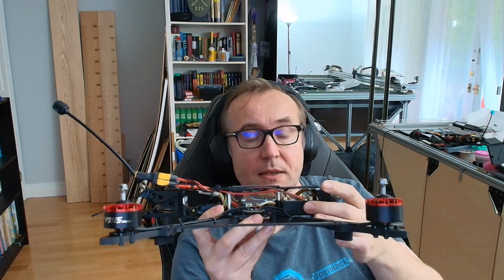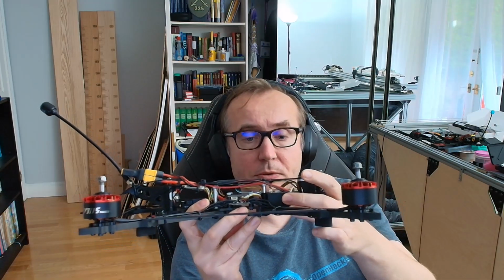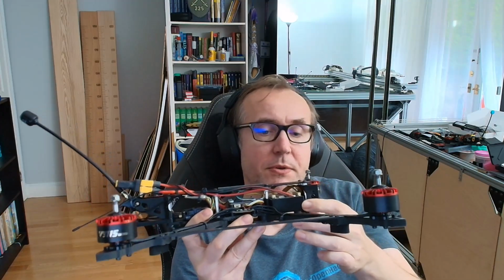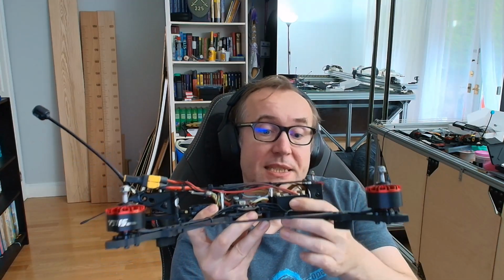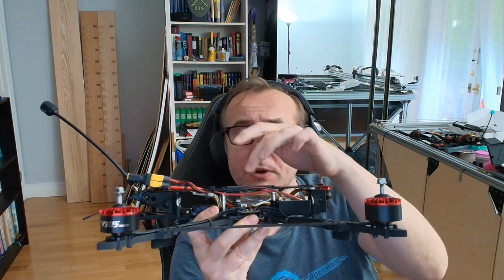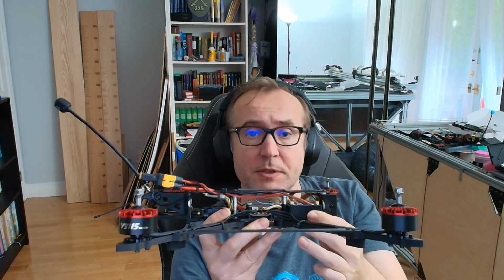And the only difference compared to standard FPV drones is that it has a companion computer. It has a companion computer that allows us to run our own software here and communicate with the flight controller and implement fully autonomous missions.